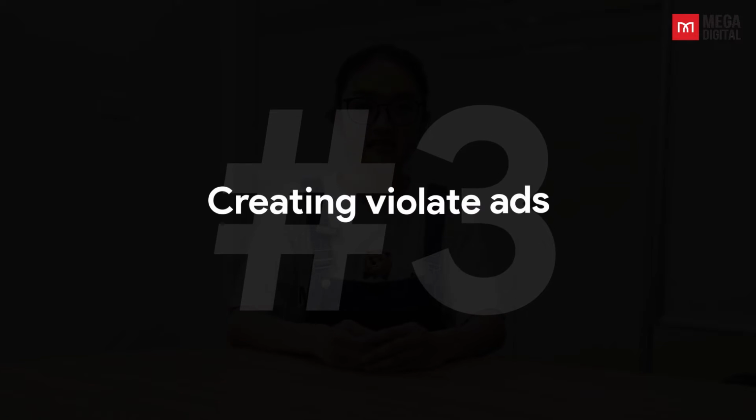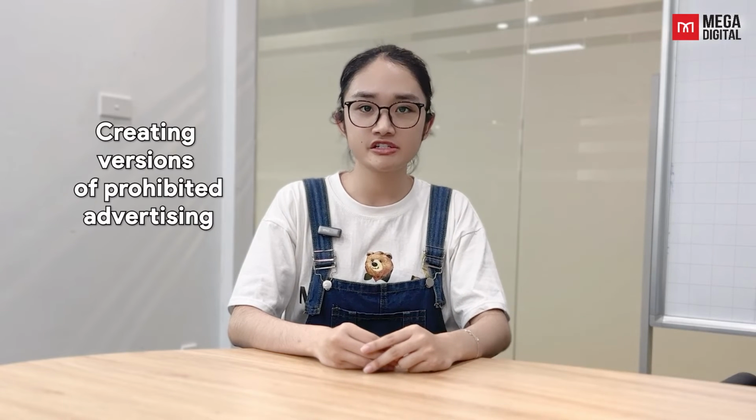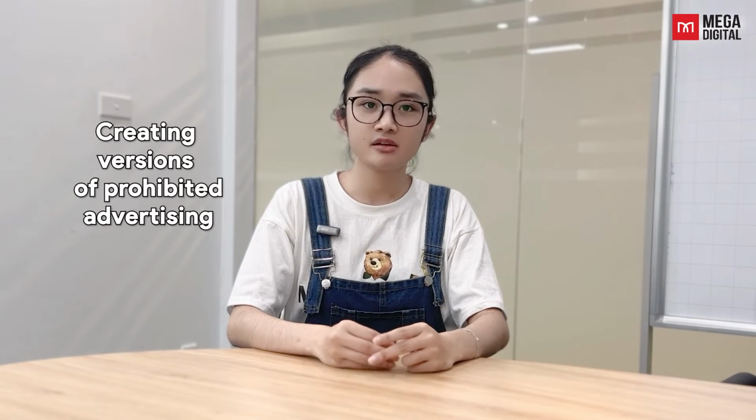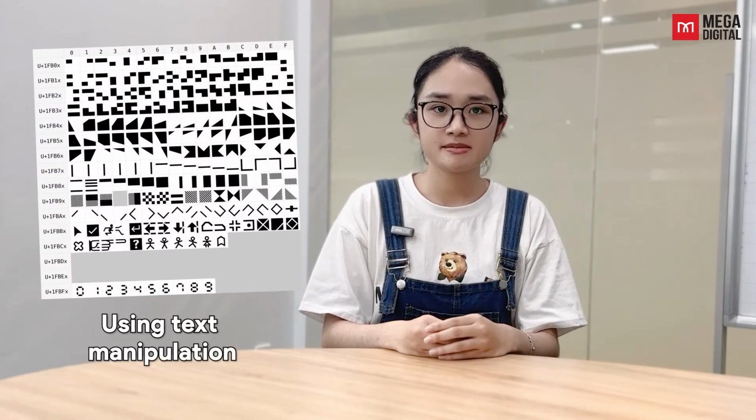The third cause is creating violated ads, which includes: Number 1. Using Google Ads product features to show violated content to gain more users or traffic. Number 2. Creating versions of prohibited advertising, websites, or content to avoid detection and enforcement processes. Number 3. Using text manipulation, with text that comes from different languages or Unicode blocks.